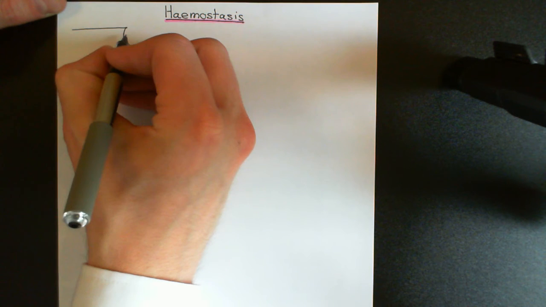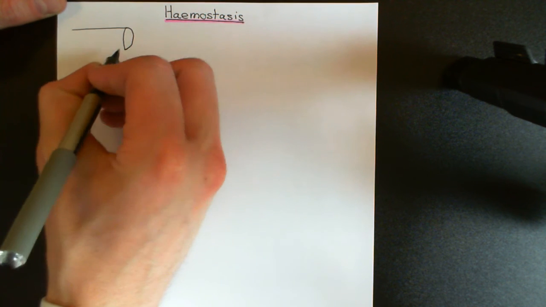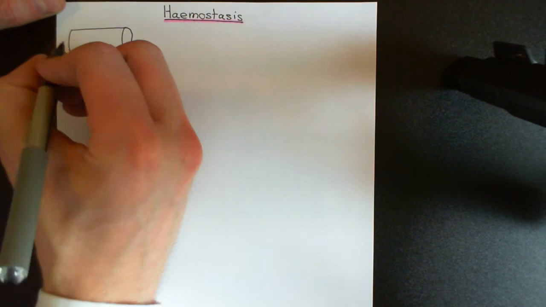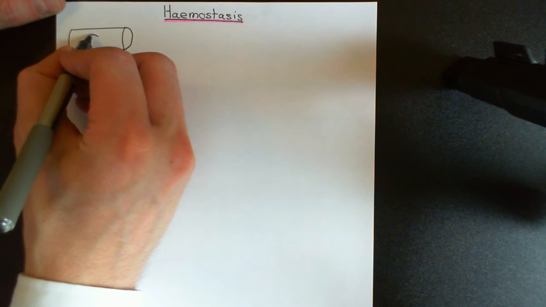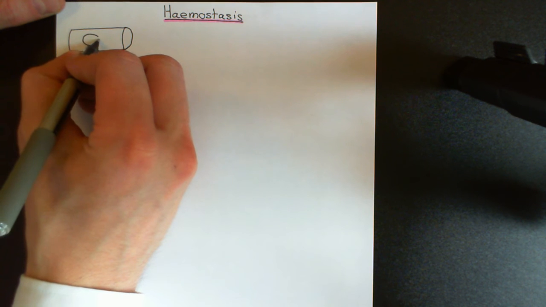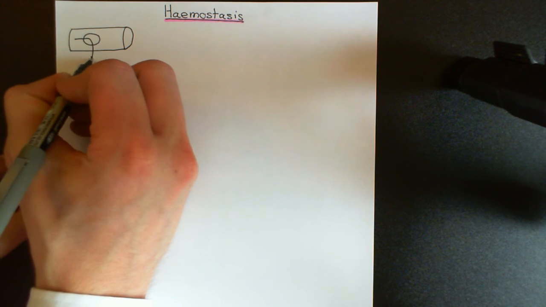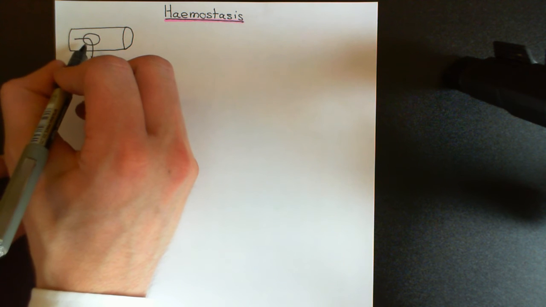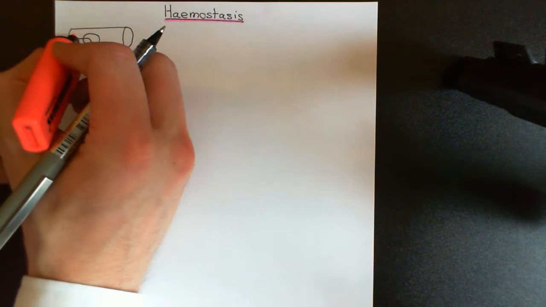So let's say this is your medium-sized blood vessel, and some sort of injury has occurred and you've got a hole in the side of your blood vessel. Now the blood from within the vessel can leak out, and either it will go into the surrounding tissue fluid, or if you've got an open wound, it might leak out into the external world, and this is of course hemorrhage.